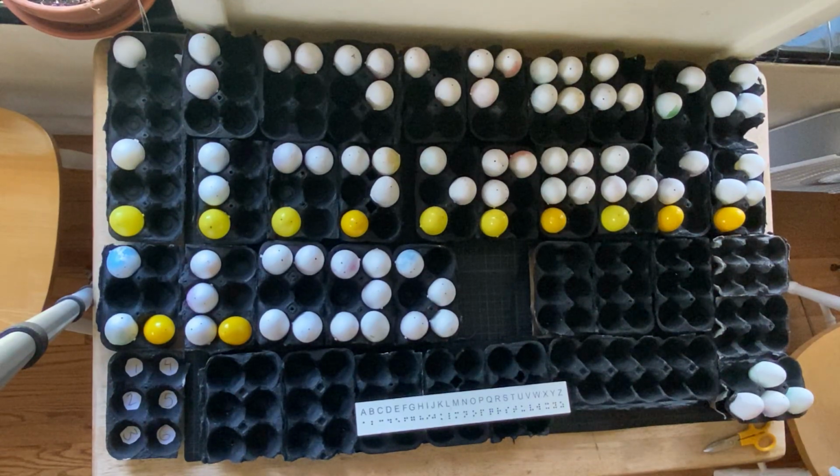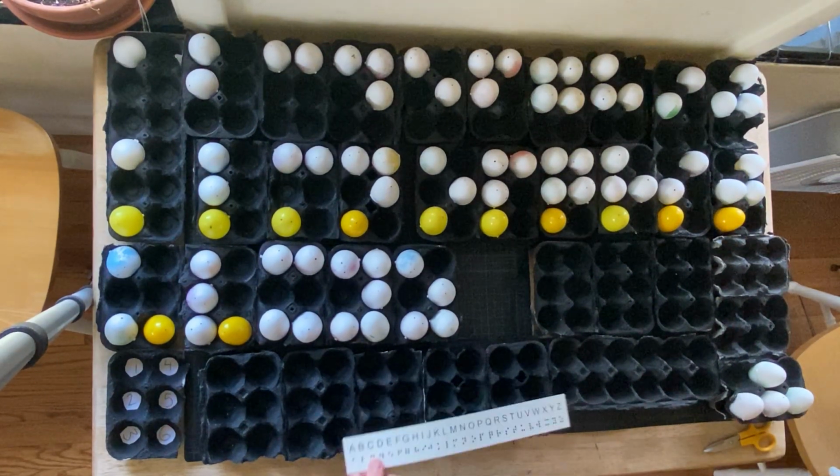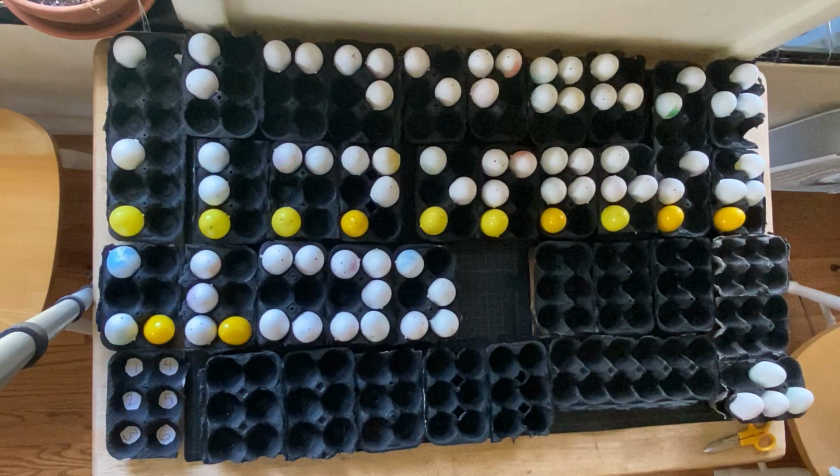All right, so we'll start with A. Okay, so the first 10 symbols in the Braille code are all formed in the top 2 rows, so that's eggs 1, 2, 4, and 5.